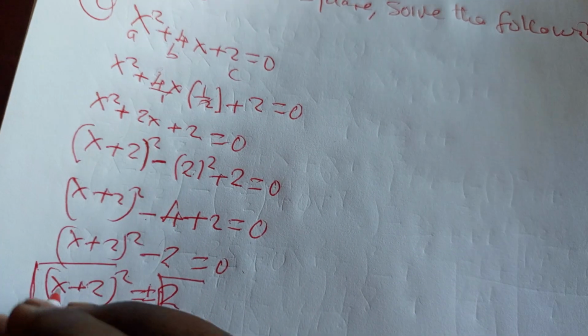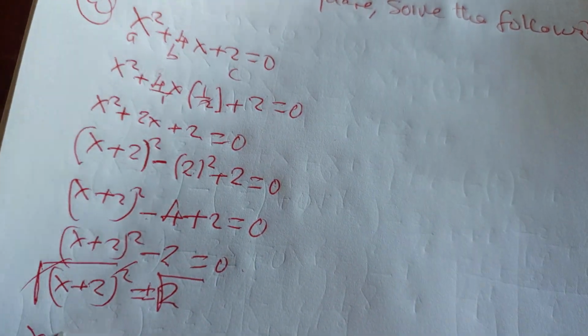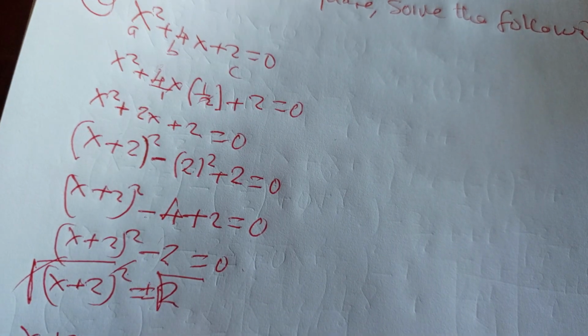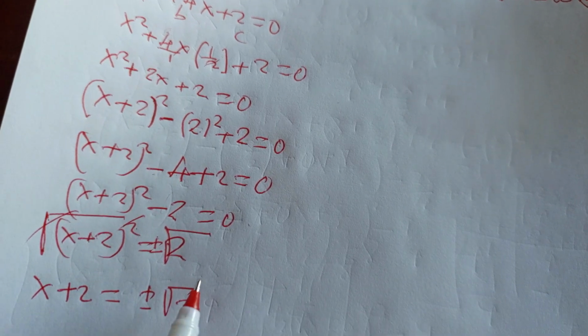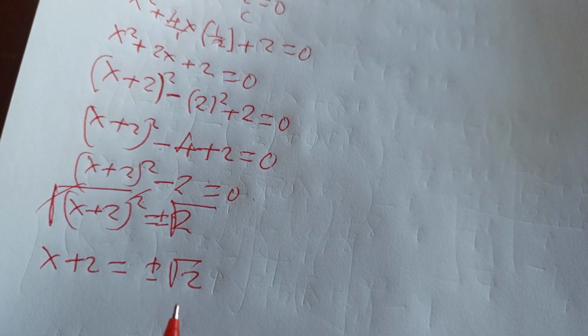So it will be x. So this and this cancel. So it will be x plus 2 is equal to positive or negative root of 2, because I don't have the perfect square for 2. I don't have perfect square for 2.